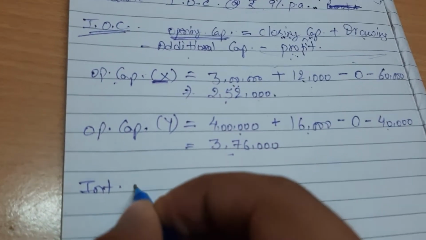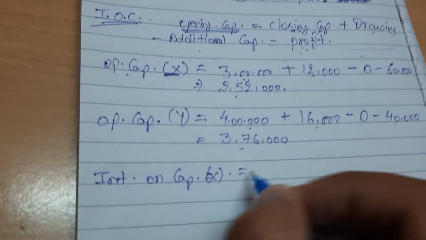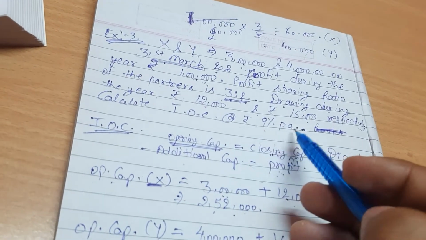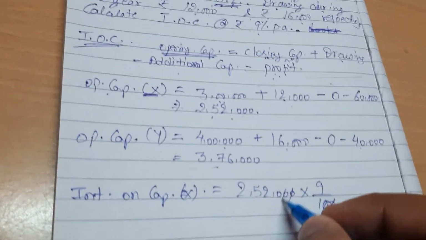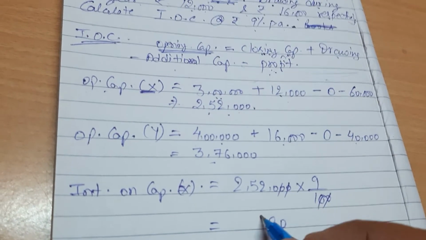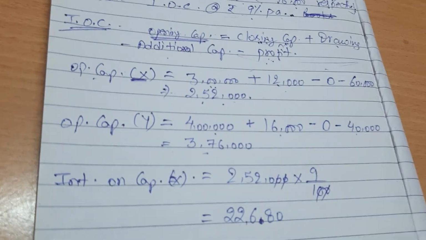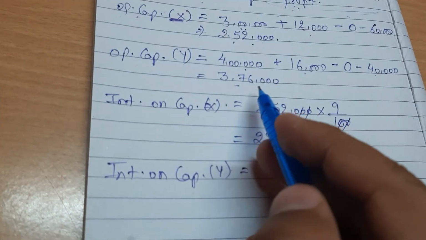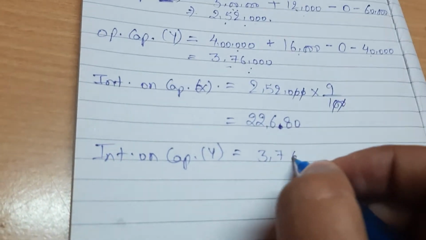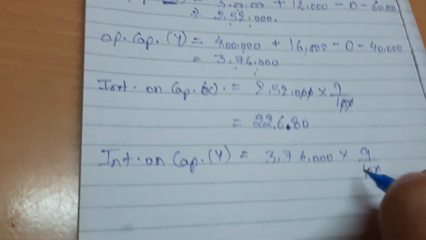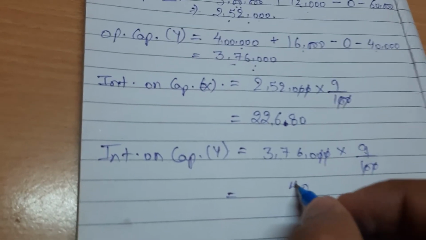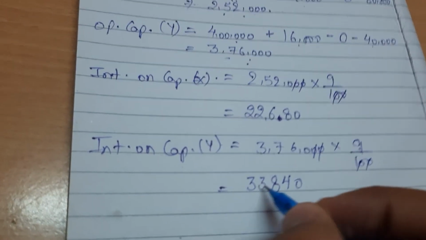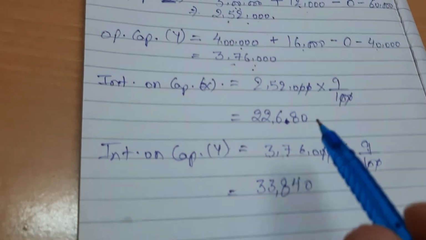So opening capital of X and Y we have already calculated. Now we just have to simply pay interest on capital. So this we are calculating for X. What is the opening capital of X? It is 2,52,000. What is the rate of interest? It is 9% per annum. So 9%. Solve it, it will become 22,680. Same we calculate for Y, interest on capital of Y. So the opening capital of Y is 3,76,000. So put it here, 3,76,000 into 9%. So it becomes 33,840. So in this way you can calculate the interest on capital.